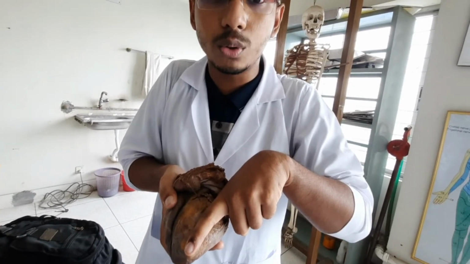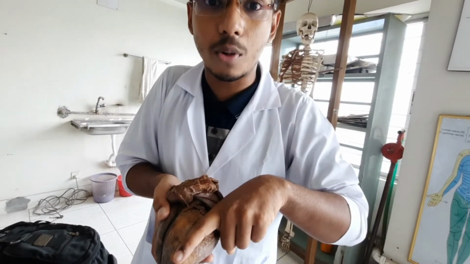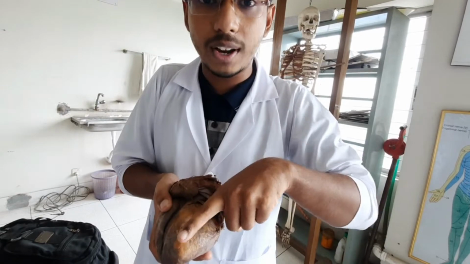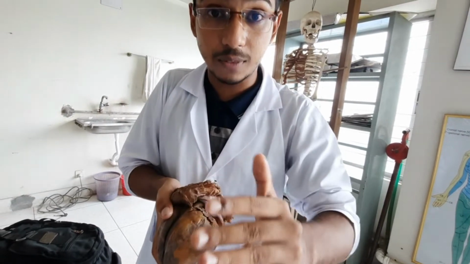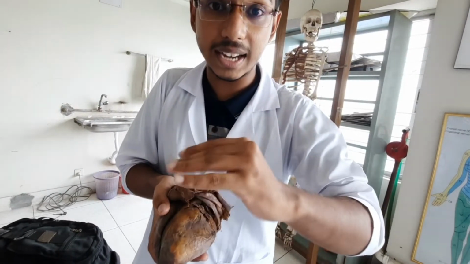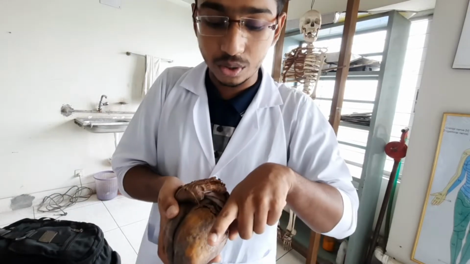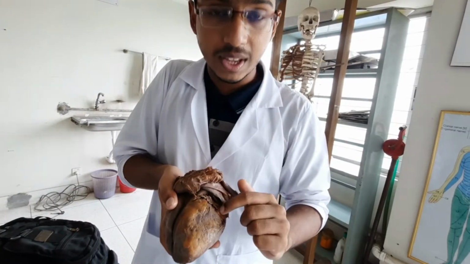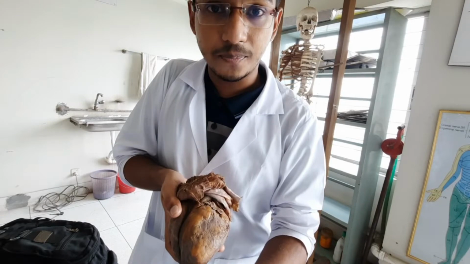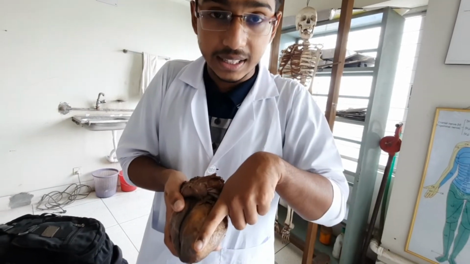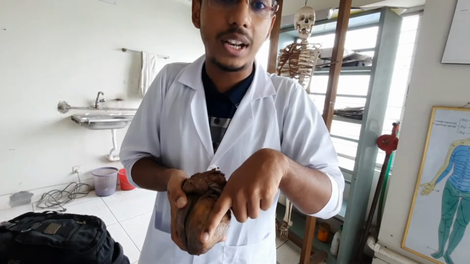Remember, whenever we trace the borders, we have to indicate that border with a single finger, and whenever we trace a surface, we have to keep the four fingers slightly attached to one another. So this is the left border, which starts from the left auricle and ends at the apex of the heart, and this left border is related to the left surface.